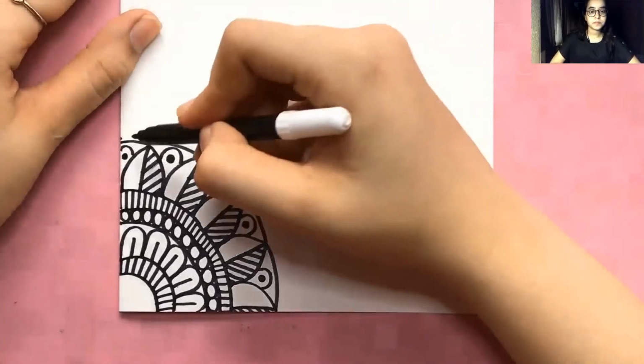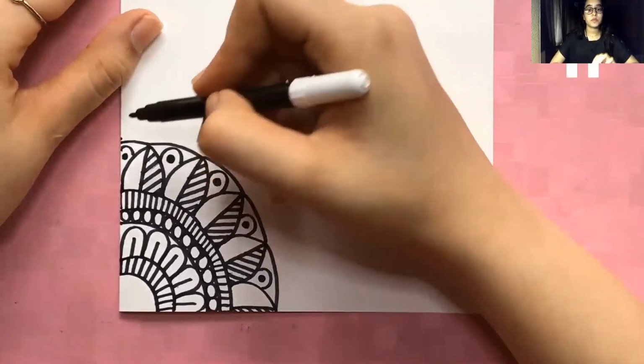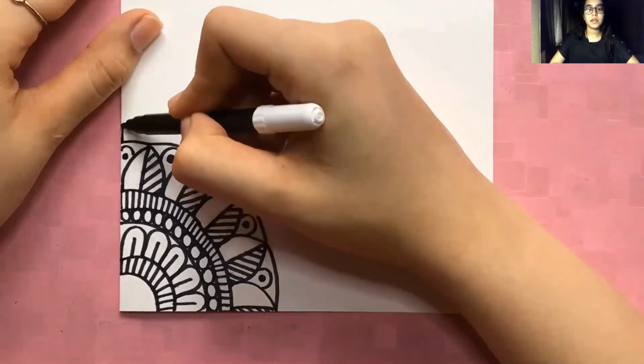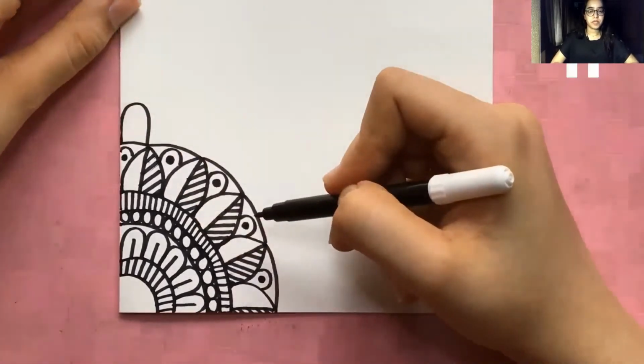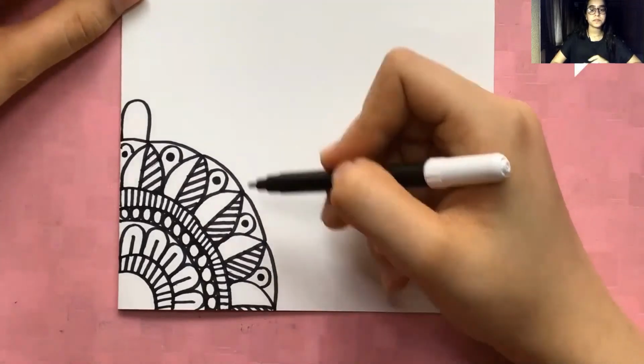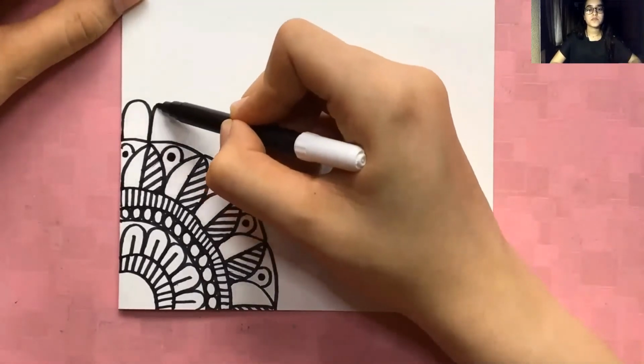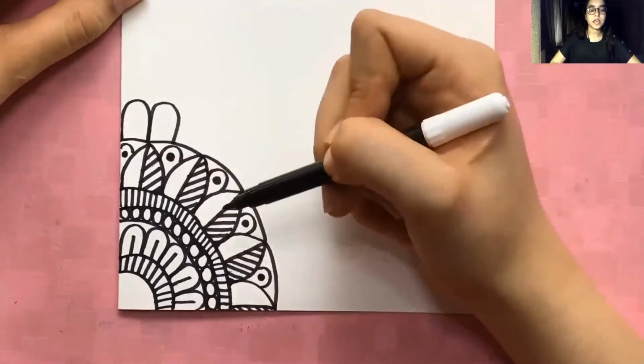Okay, now time to add another layer above it. We have already drawn this curved line. Let's add another layer above it. Again, we are drawing the simple flower petal, but if you have a look, this flower petal is slightly larger in size. So make sure you draw these simple flower petals slightly larger. Draw this for the whole curved area.